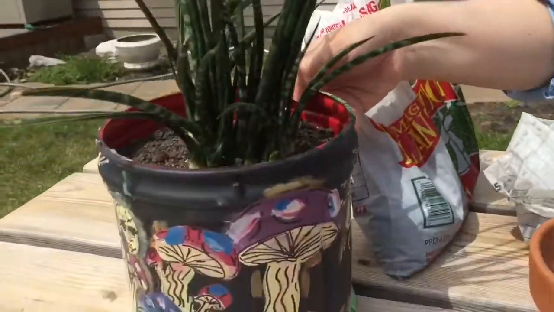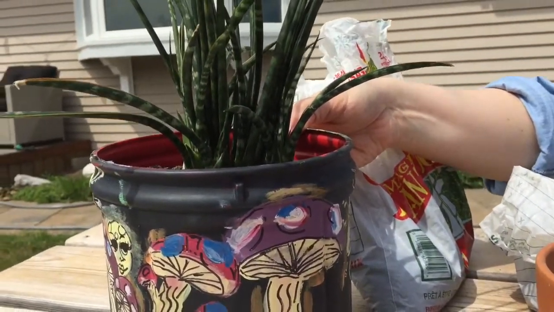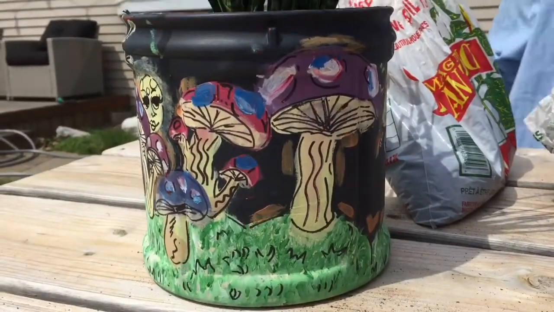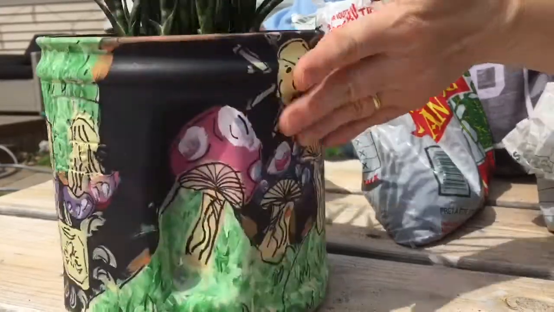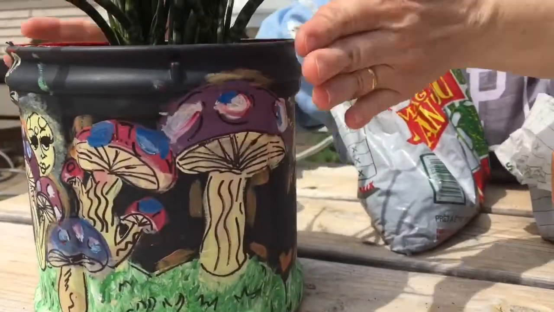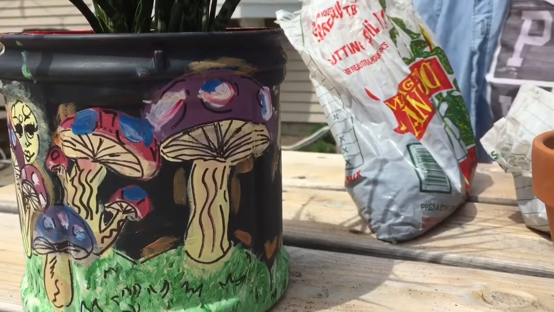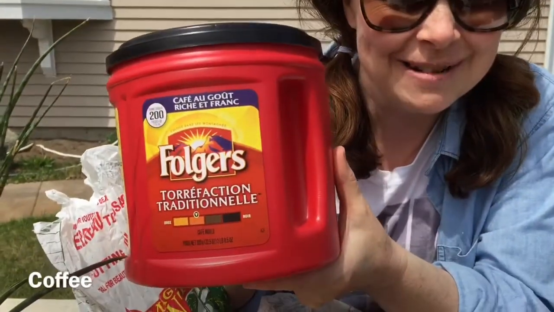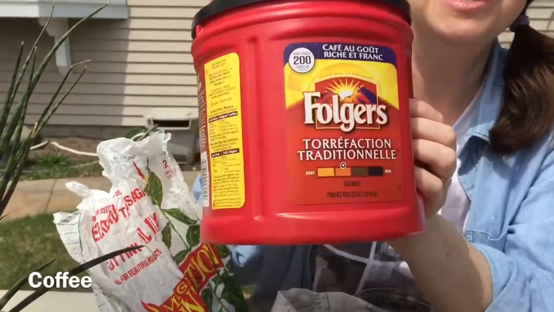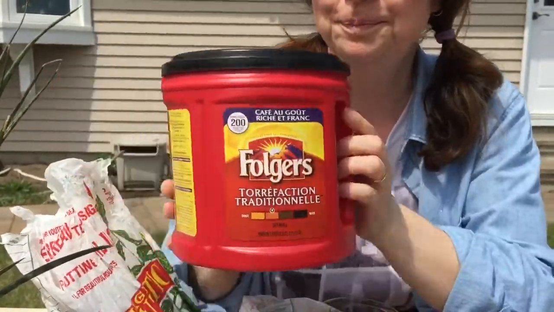This is a beautiful recycled container that my daughter painted. Can you guess what this container once held? What was in this container before? Guess. You're right. Coffee, my favorite drink. When this one is done, I will ask my daughter to paint more pictures on this one.